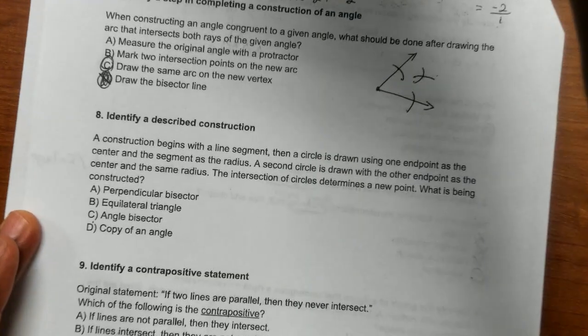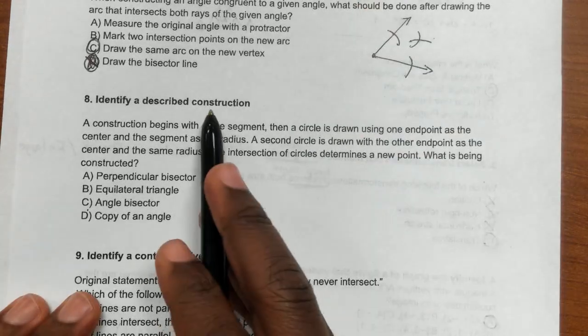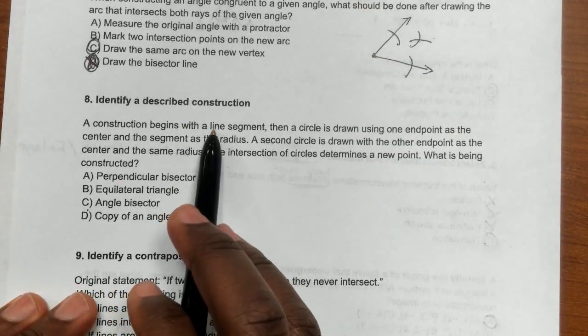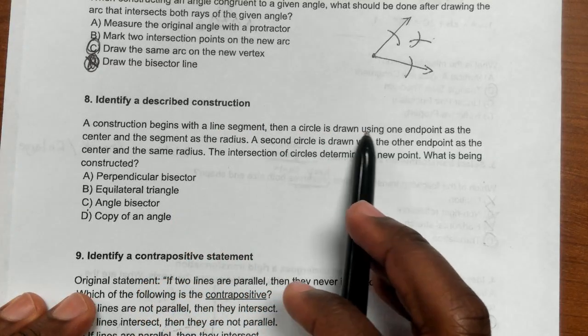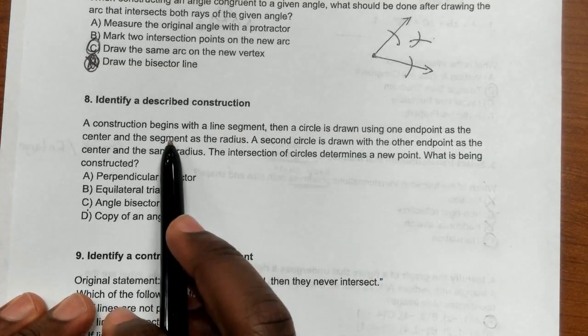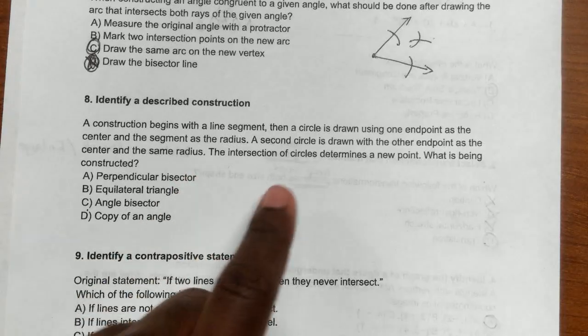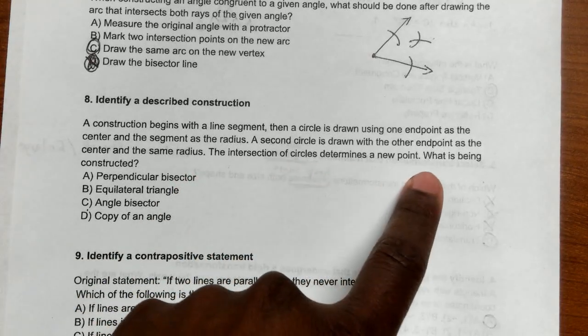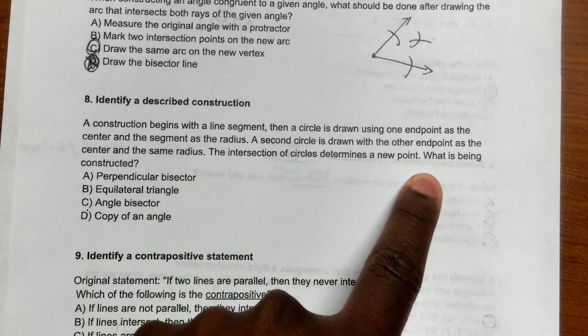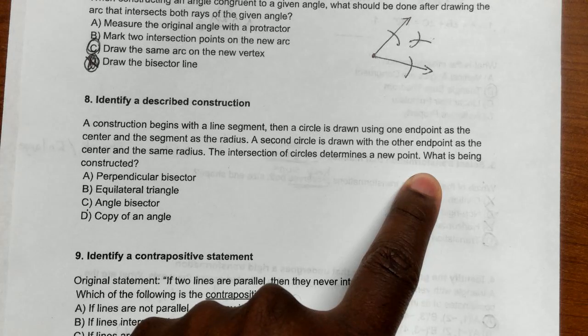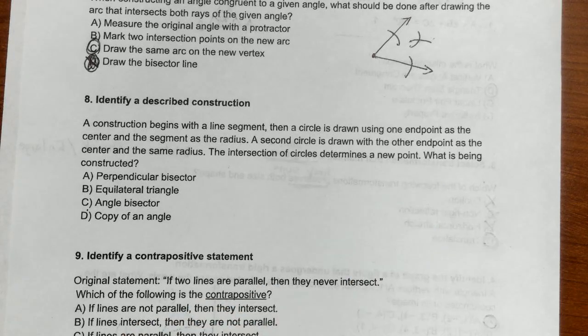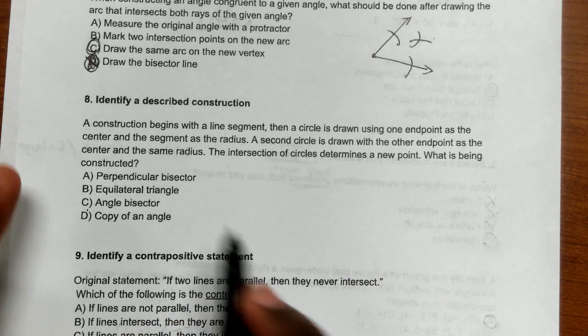Next one, we're trying to identify and describe the construction. So the construction begins with a line segment, then a circle is drawn using one end as the center and a segment as the radius. A second circle is drawn with the other end as the center and the same radius. The intersection of circles determines a new point. What is being constructed? So in this case, guys, we're trying to construct circles that have some type of equivalent intersecting point. Alright, so when we're doing that, what we're going to do is evaluate that.